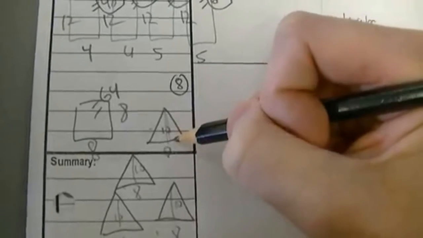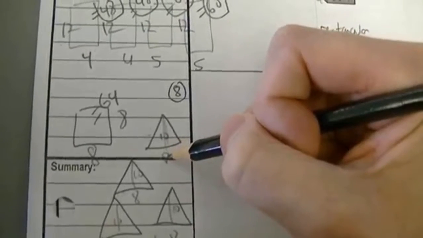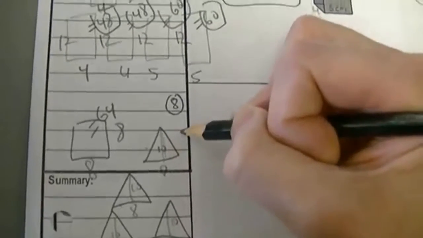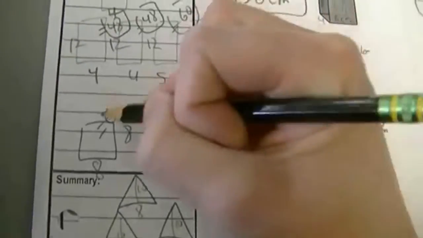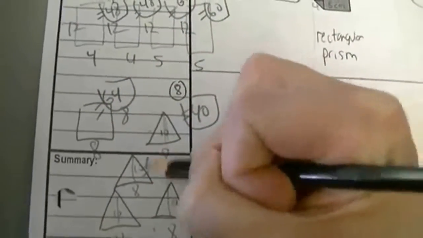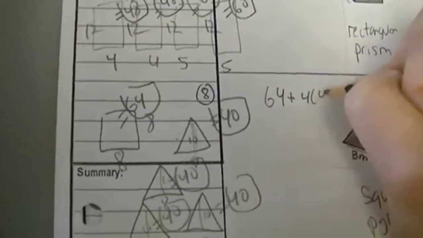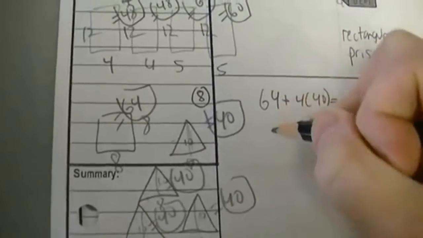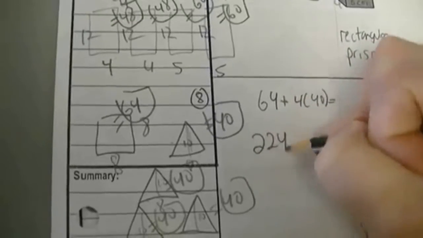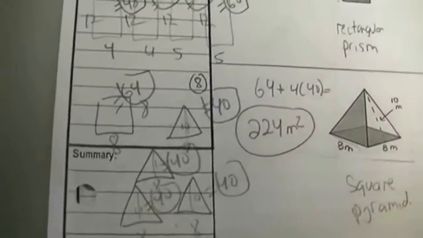Okay, so 1/2 base times height. So half of 8 is 4. 4 times 10 is 40. Okay, so 64 plus 4 times 40. That's going to give you, I think, 224 meters squared.